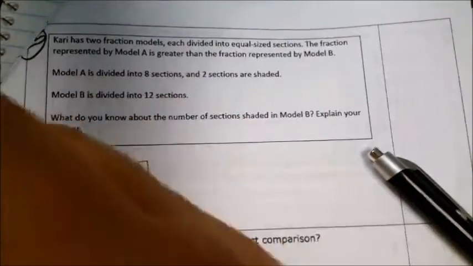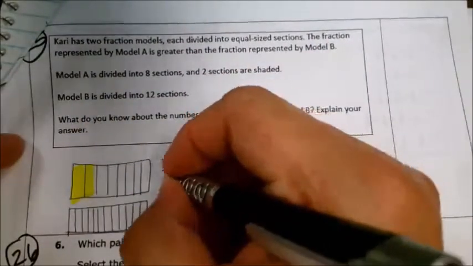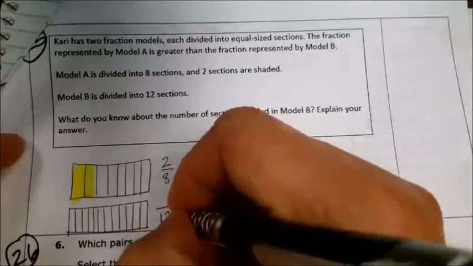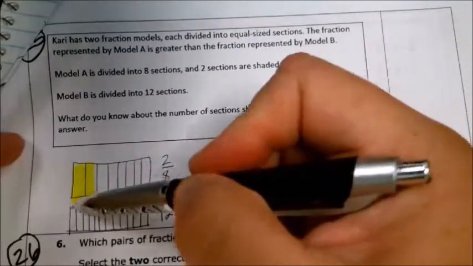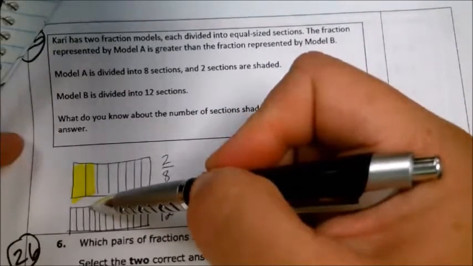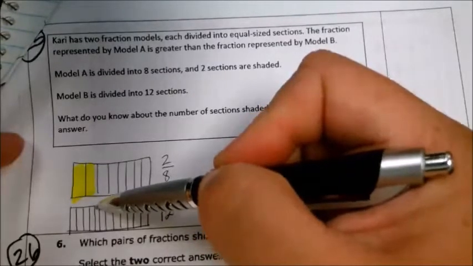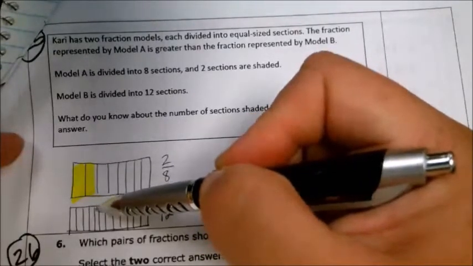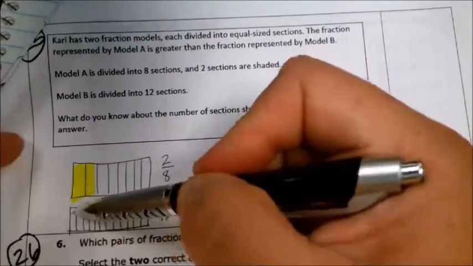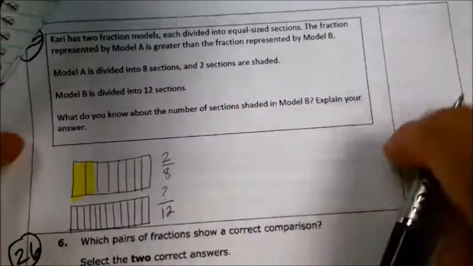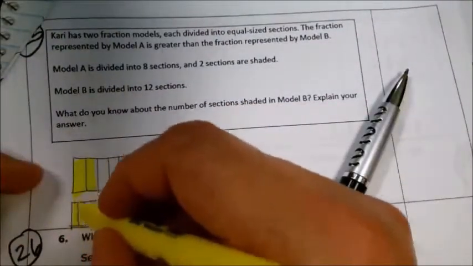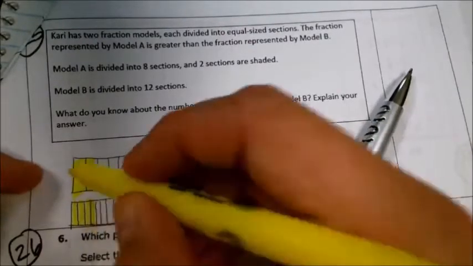It says that in model A, 2 sections are shaded. So that fraction is 2/8. This one has a total of 12 pieces, and all we know is that this has to be smaller. So I look here, if I did around 5, that's going to be bigger. If I shade 1, 2, 3, 4 pieces, it appears to be smaller. I'm going to show you what this would look like.